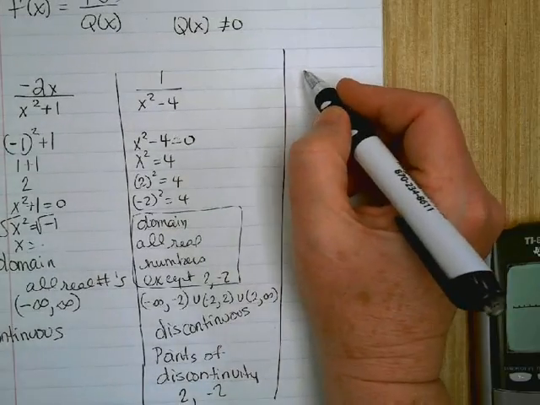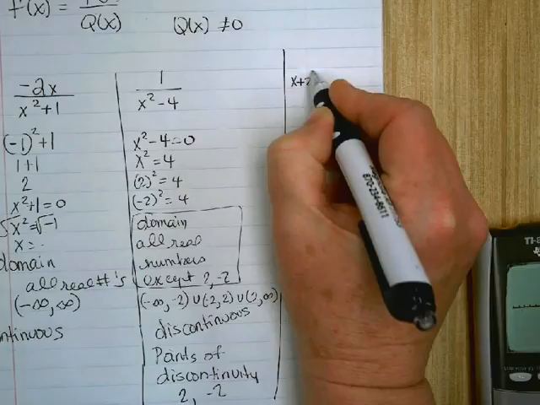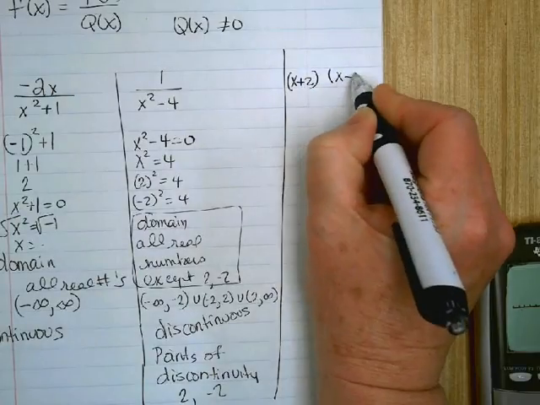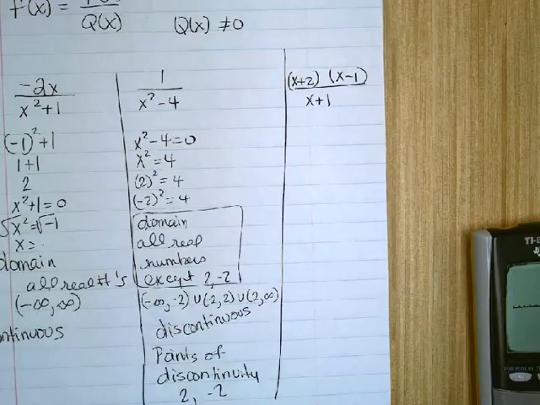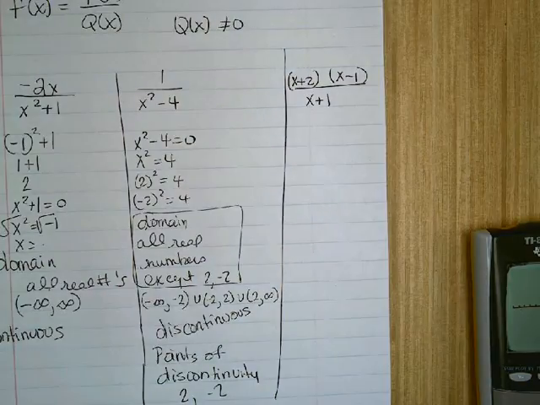What if we have this one? x plus 2 times x minus 1 over x plus 1. Now it's the denominator that I'm worried about, right?